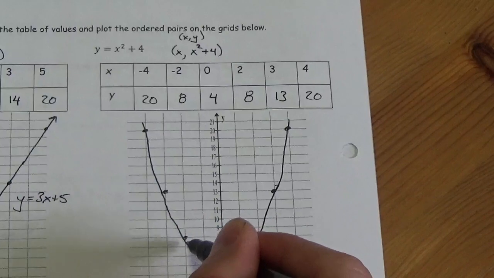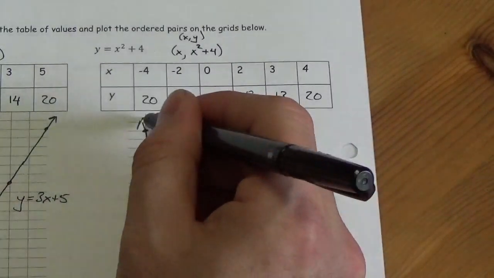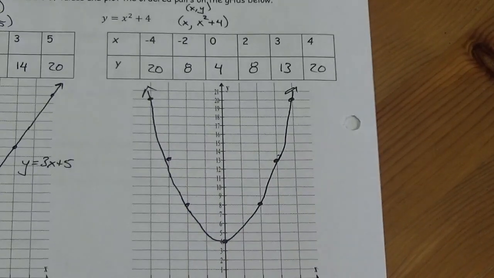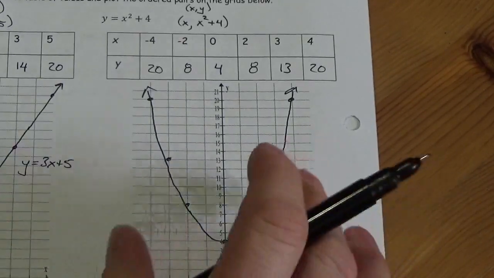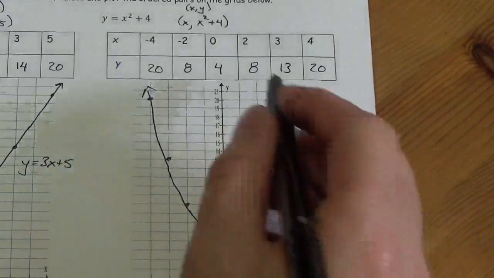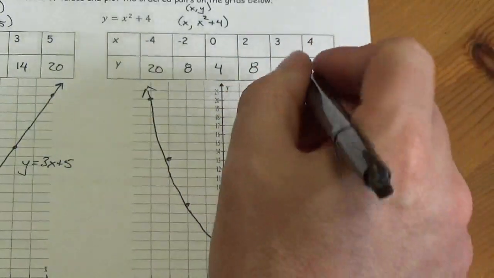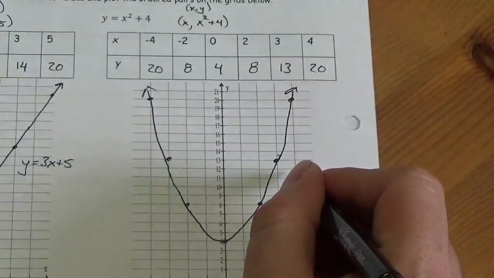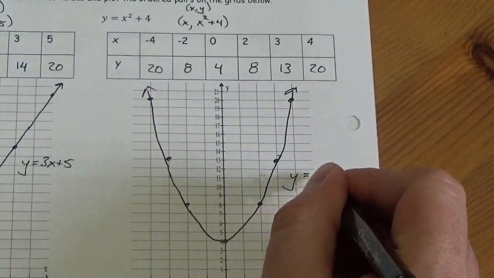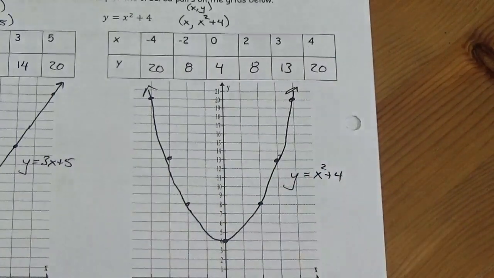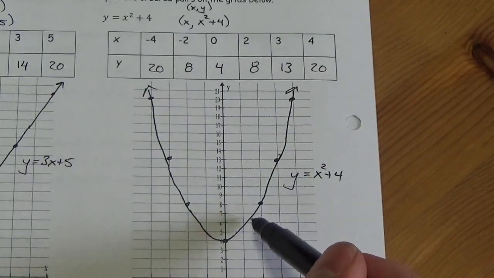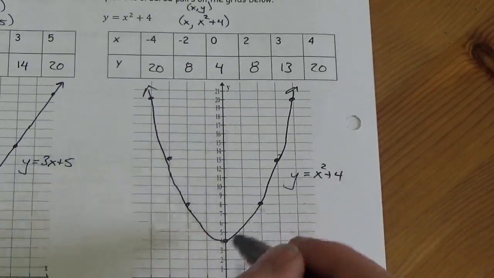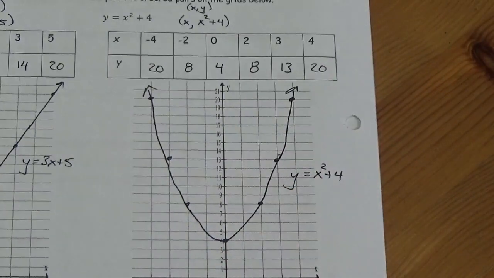Drawing the nice curve here is always a little difficult. That's okay. You get the idea. That is sort of what your quadratic is going to look like here. So here's my quadratic function. If I think about what all the points in between the given points in my table of values are going to do, this is the equation y equals x squared plus 4. So now I'm guessing at the points in between, but that's a pretty good guess. If I was to find more points, they would lie on that line right there.